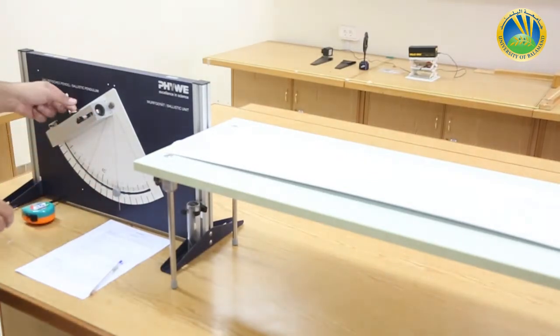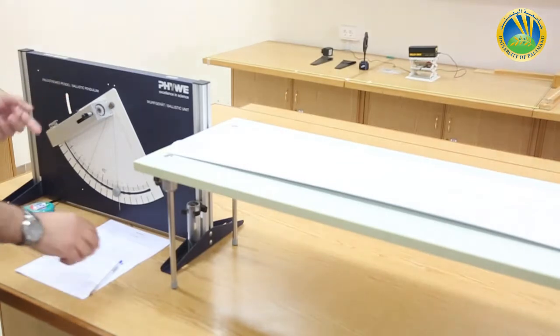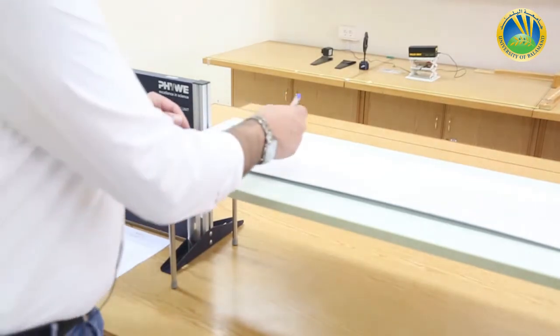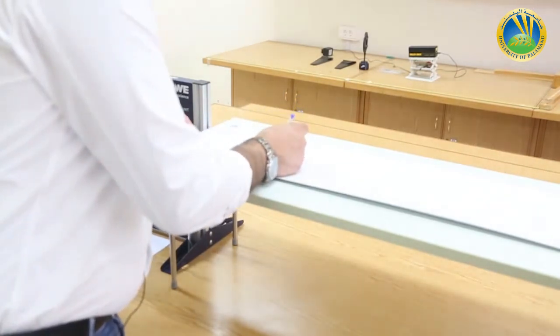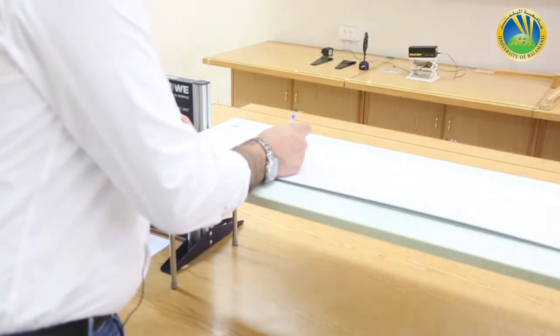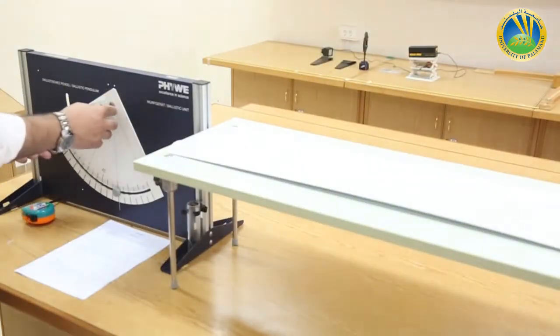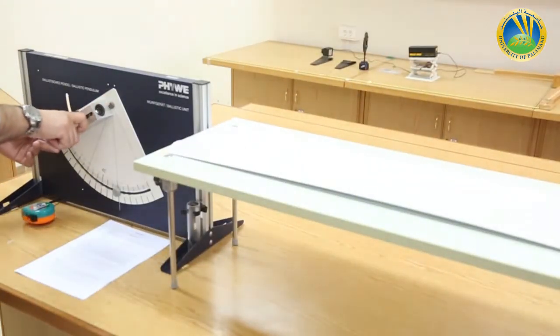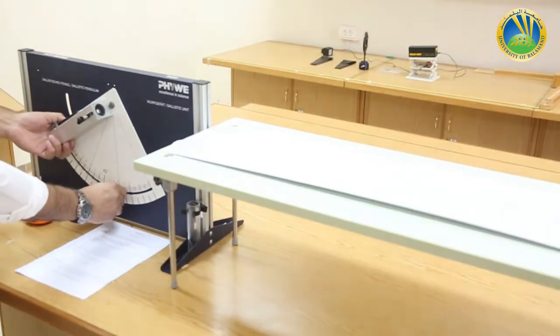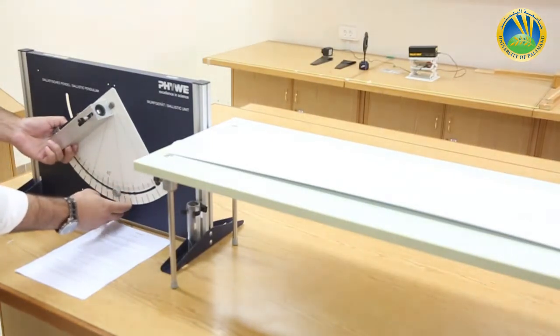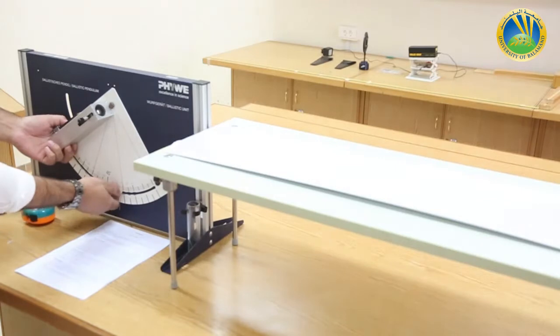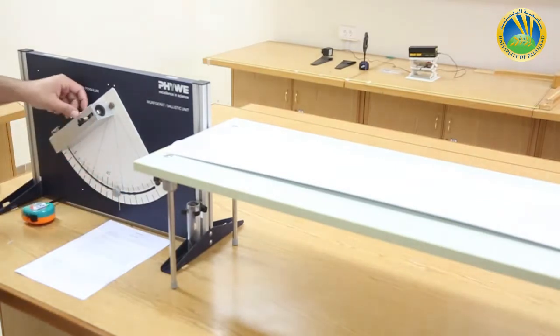The range will be increasing between 20 and 45 degrees. At 45 we will have a maximum range, and then after 45 degrees the range will be decreasing. So from 20 to 45 the range will be increasing, and from 45 to 70 the range will be decreasing.